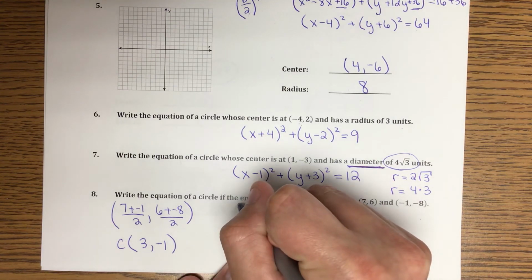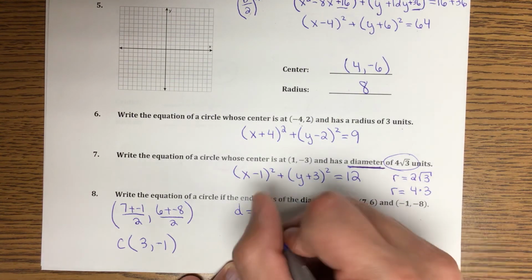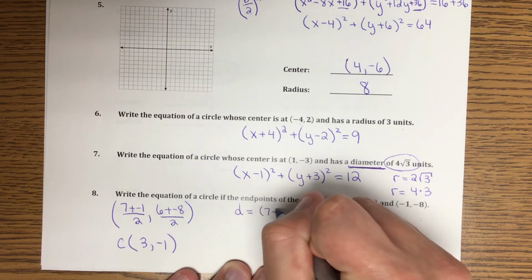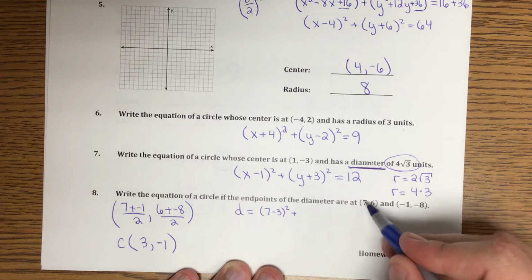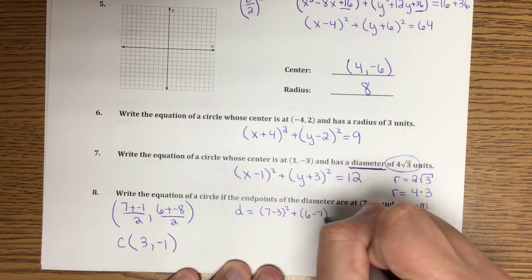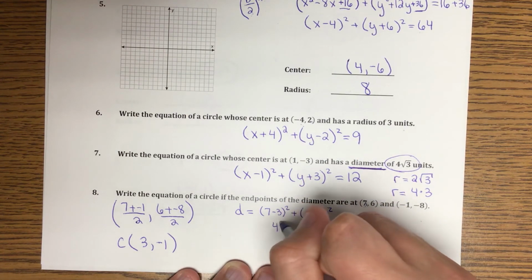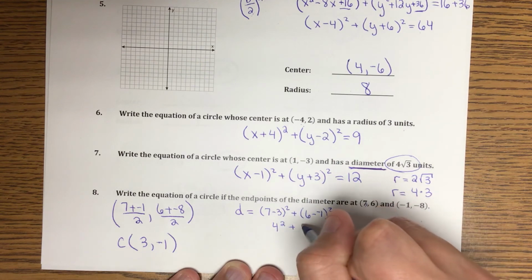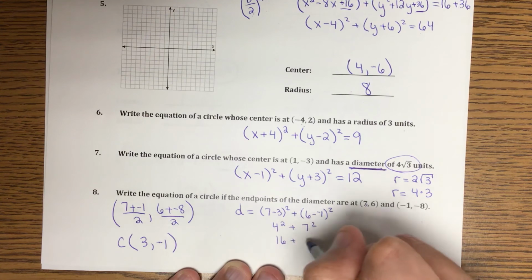So the distance is equal to 7 minus 3 squared plus, so I did 7 minus 3, now I need to do 6 minus negative 1 squared. So this would be 4 squared plus 7 squared, which would be 16 plus 49.